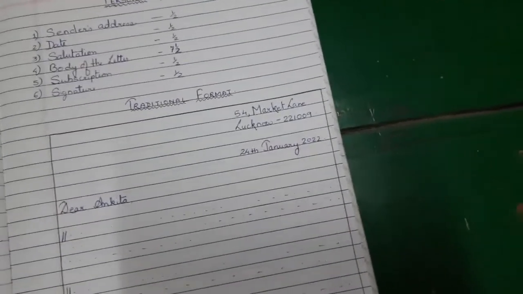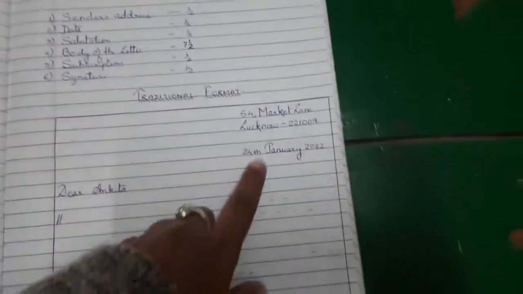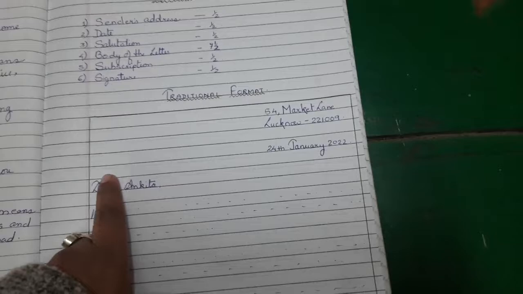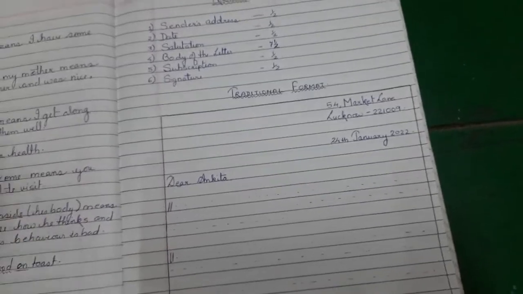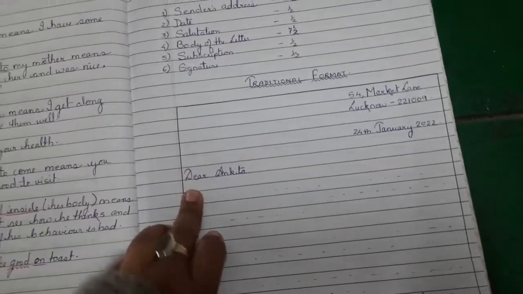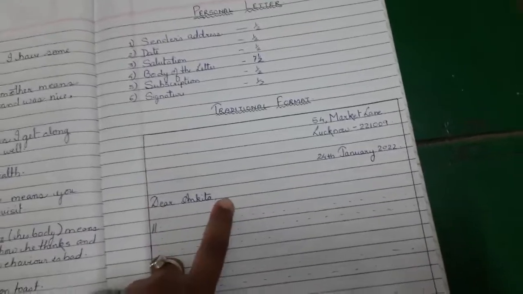Then after that you are going to come to the left hand side. After the date you have the salutation, you can see. So after you have written the date, you are going to leave one line and then begin with your salutation. To whomever you are writing, maybe your friend, your sister, your brother, your relative, uncle, aunt, anybody. I have just written a name over here, like dear Ankita. So I have written the salutation over here.